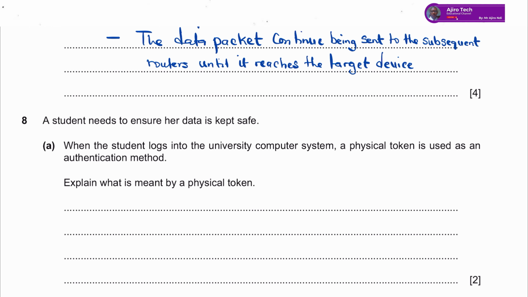Okay, a student needs to ensure her data is kept safe. When the student logs into the university computer system, a physical token is used as an authentication method. Explain what is meant by physical token.